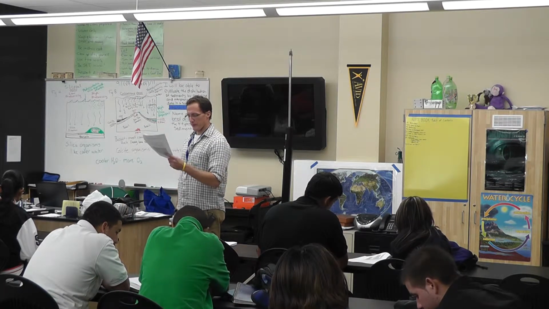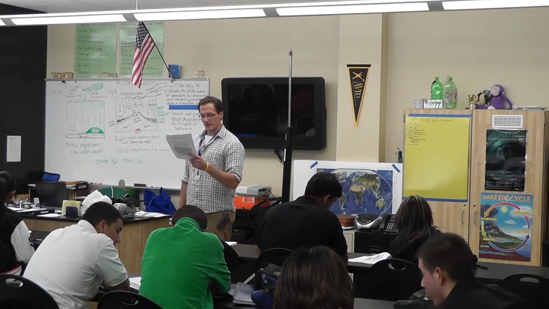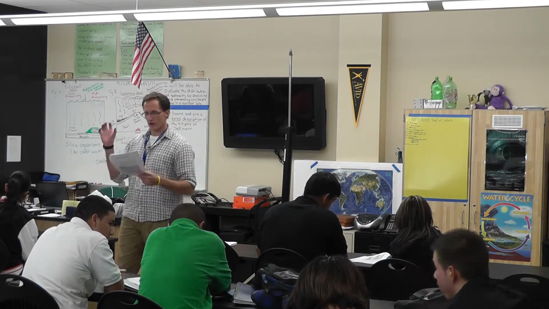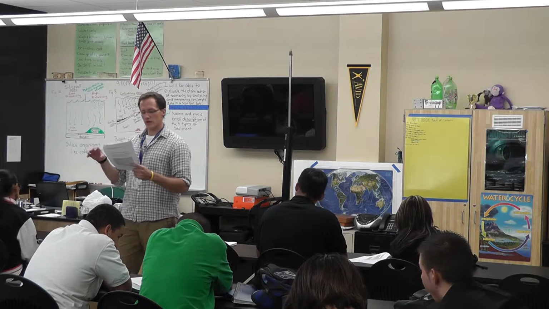Let's jump down to number 1. Using data from 3.2, plot the percentage of calcium carbonate. So we want to know just calcium carbonate right now versus depth. We want to compare the amount of calcium carbonate in the sediment versus the depth at which it was taken. So we're going to plot that.